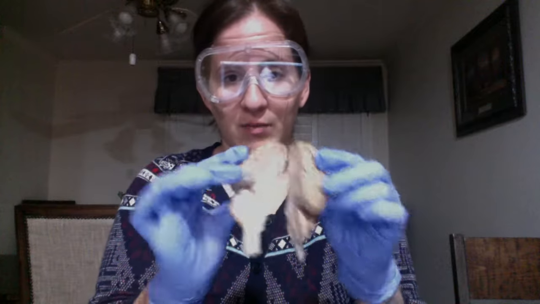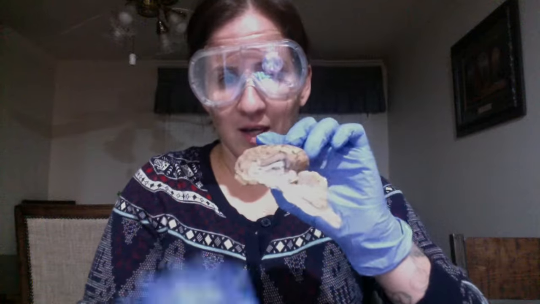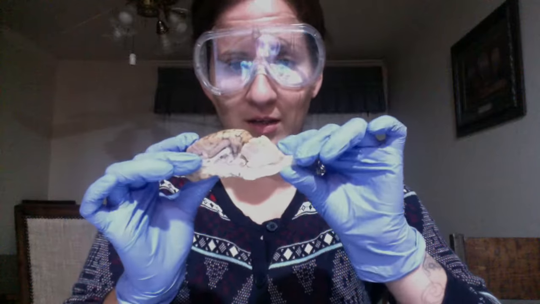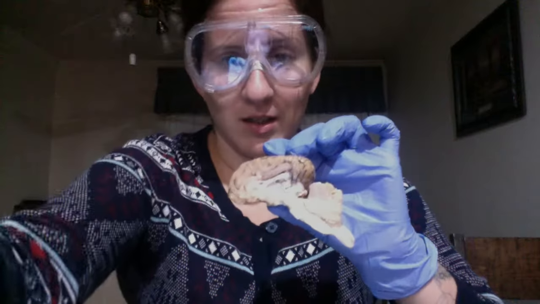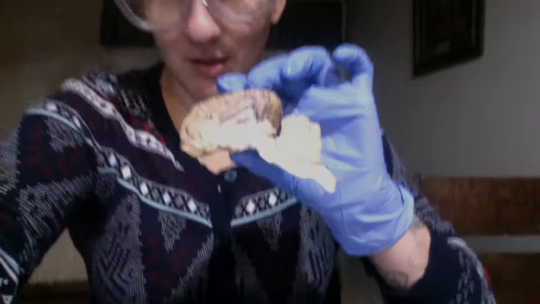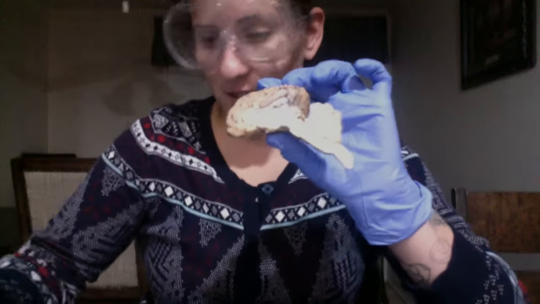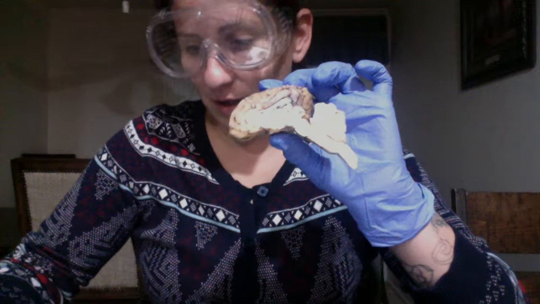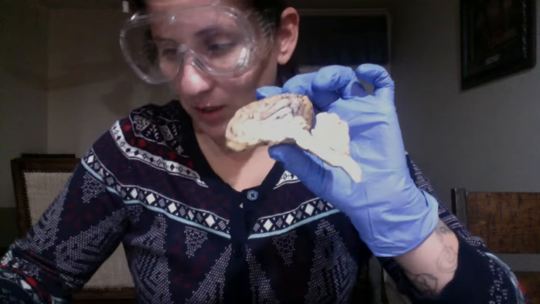So my sheep brain has already been cut. It's a little hard to see here. Let me try to adjust. Just due to lighting, it's a little hard to see what I'm looking at.